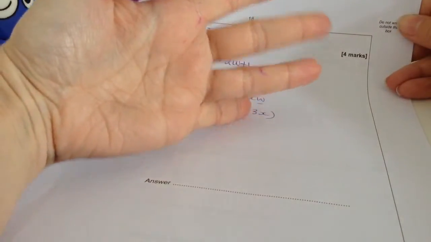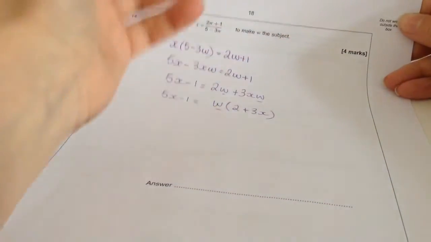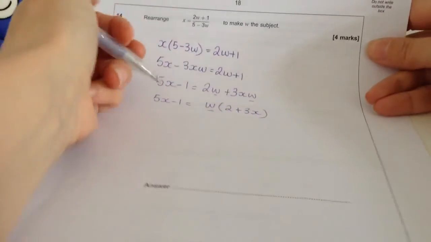Just realise how covered my hands are in pen. This is the life of a teacher. Hands are constantly covered in pen.